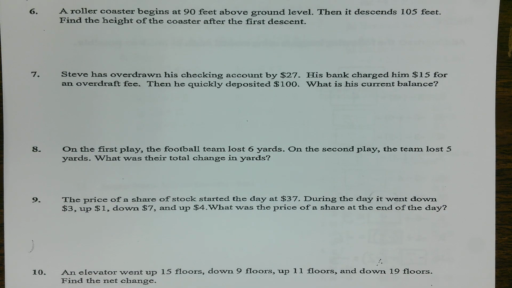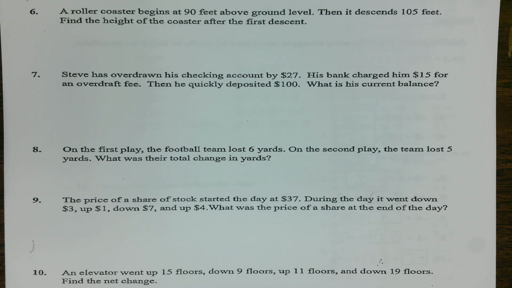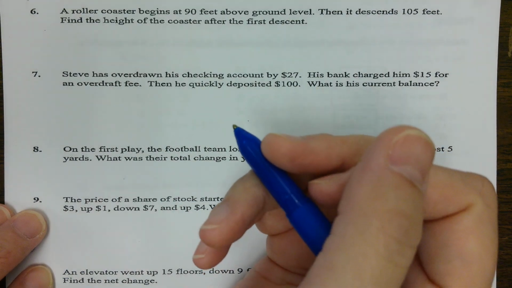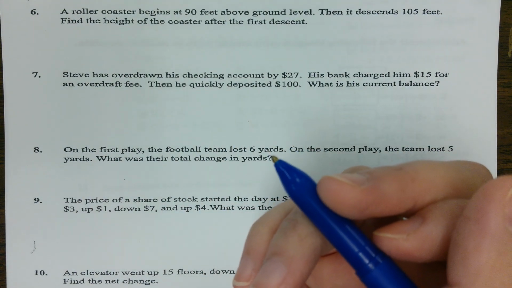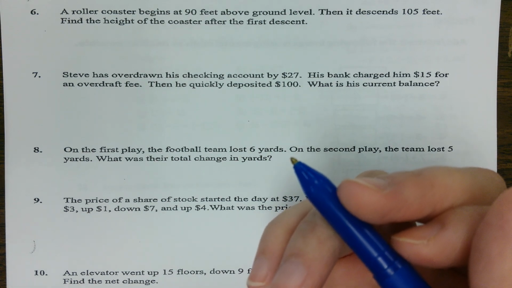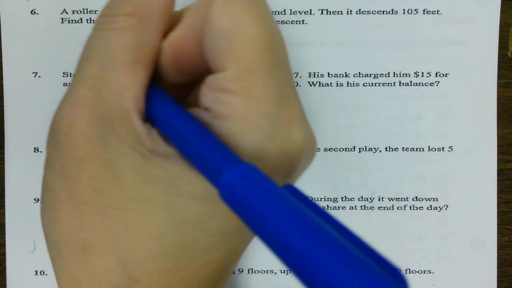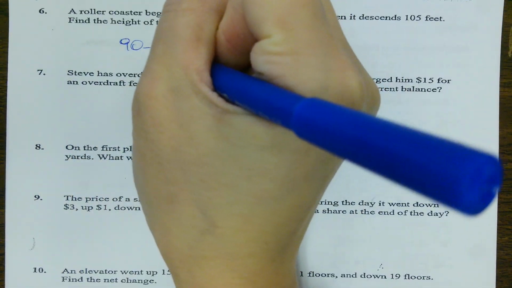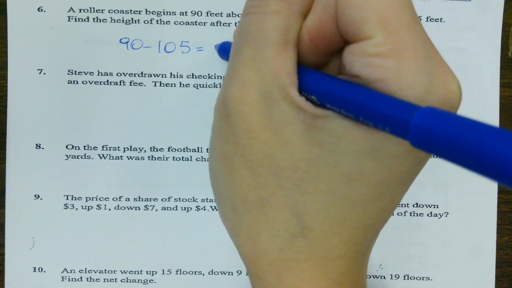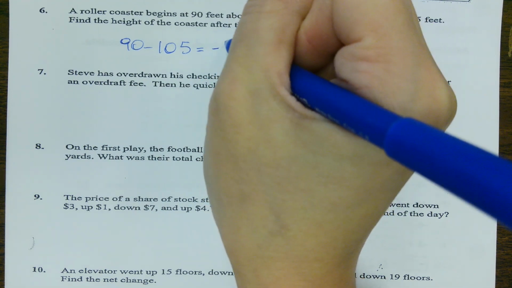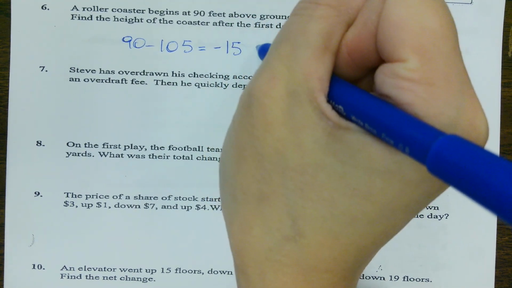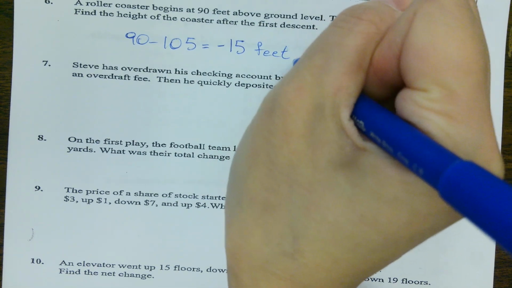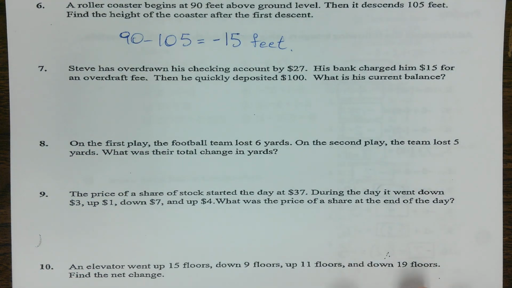Okay, Bara, number 6. Okay, Jennifer. Negative 15 feet. Right. So the roller coaster went underground, I guess.